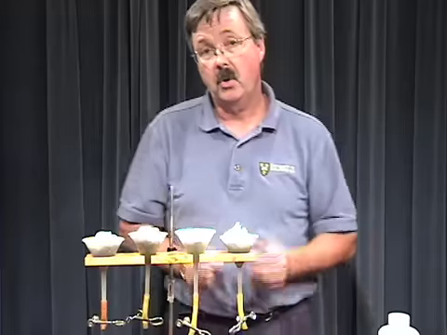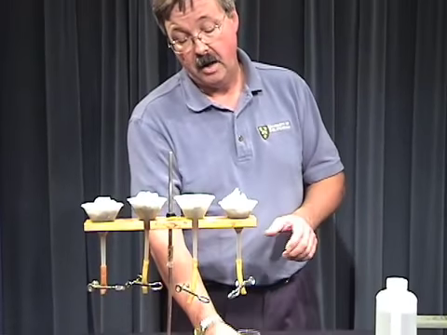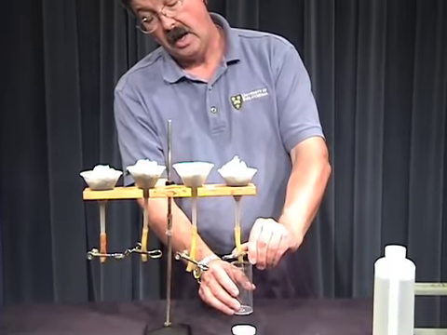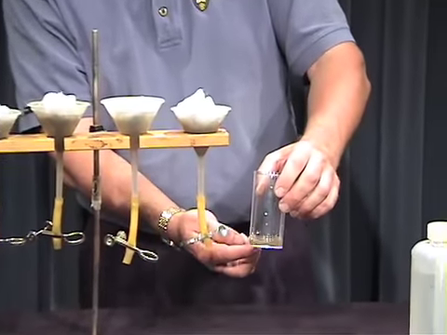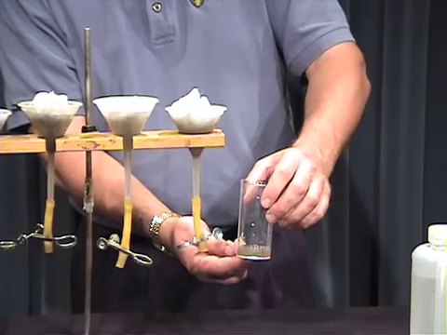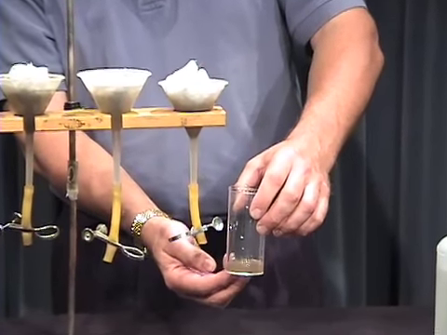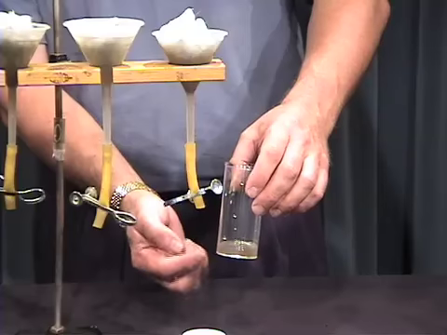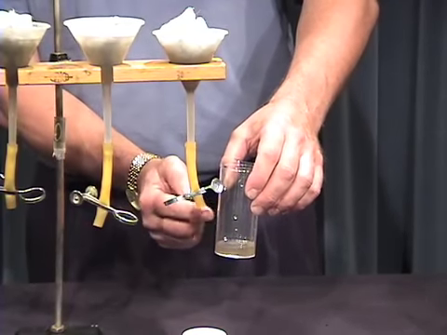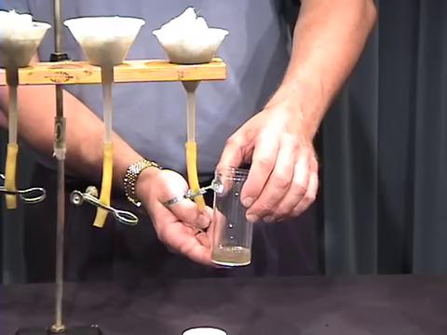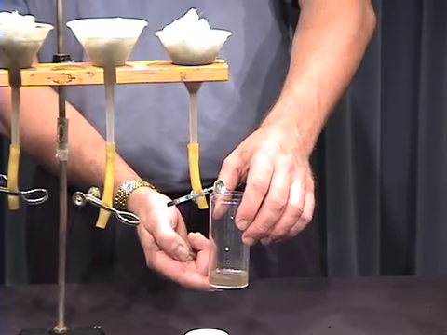So 24 to 36 hours later, I'm just simply going to come along and I'm going to take off a sample of water like that. And at that point, I hope to have quite a nice array of organisms along with water and a little bit of soil material. And at this point, I'll take this sample to a microscope and we'll have a look and see what we can find.